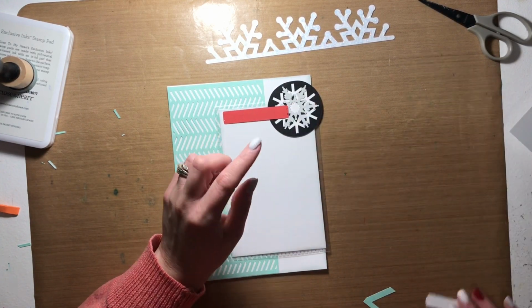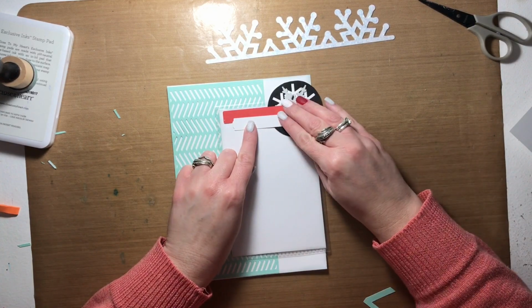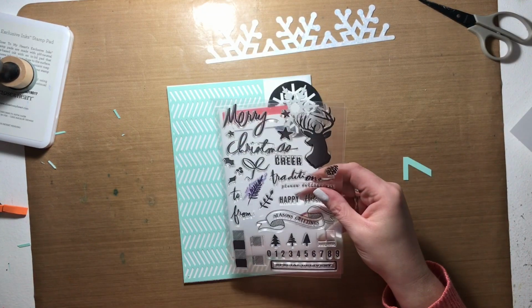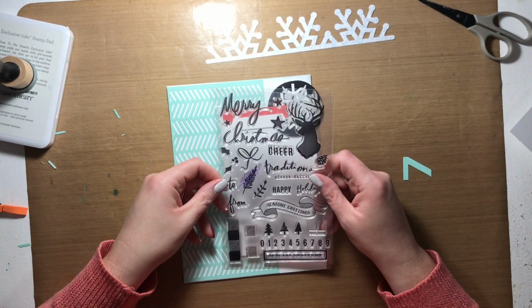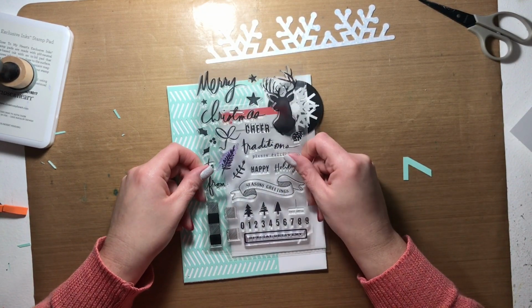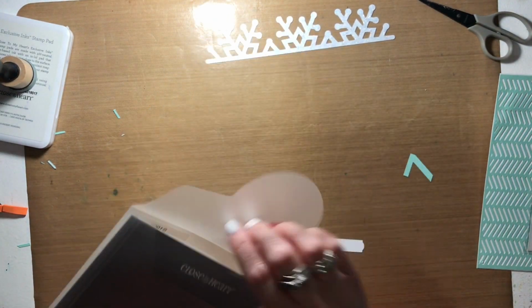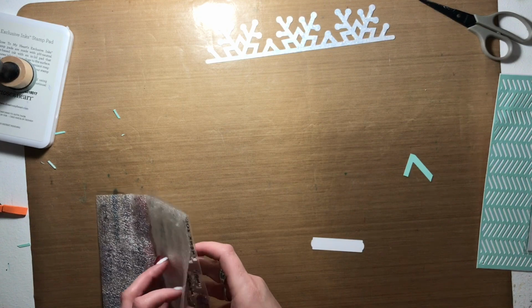when you're trying to open the flip flap, or there won't be any mishaps is what I'm trying to say. So now I'm just trying to figure out what to stamp on the tab, the smaller of the tabs. I knew that I wanted to stamp something. I didn't want to add a sticker.